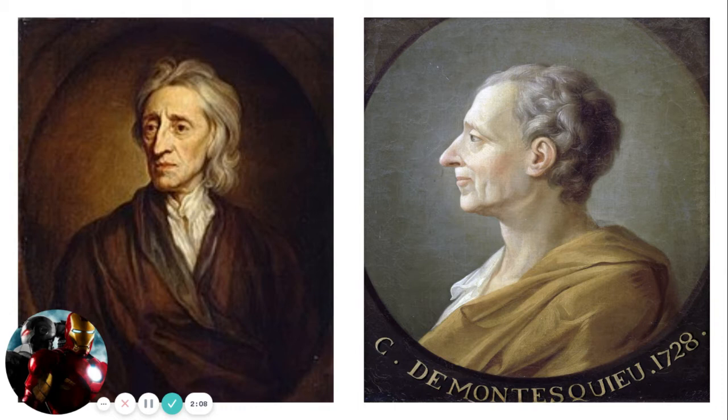Montesquieu developed the idea of separation of powers, in which he proposed the government divide its power among different branches. And of course, we have three branches in our government: an executive, a legislative, and a judicial branch. So, two key influences on our modern government.